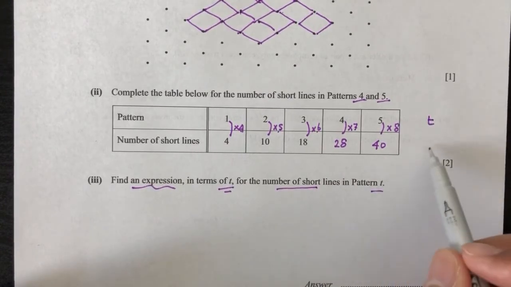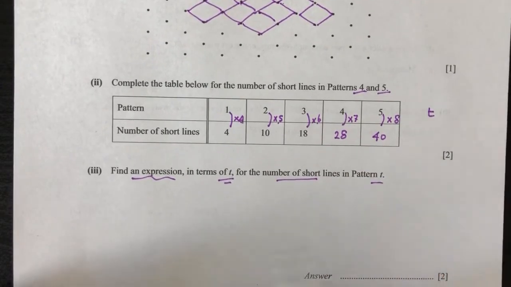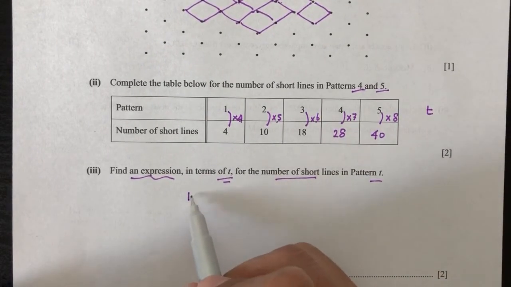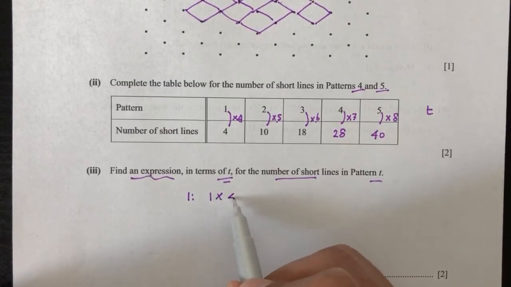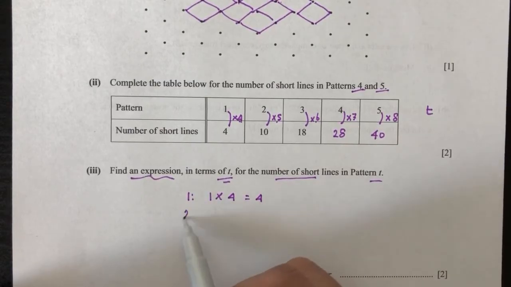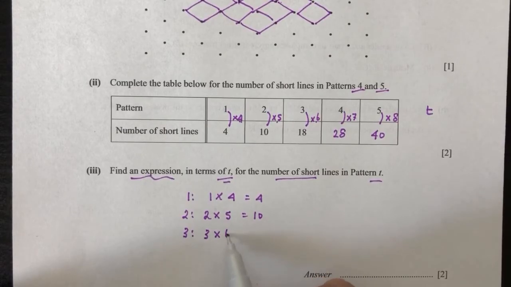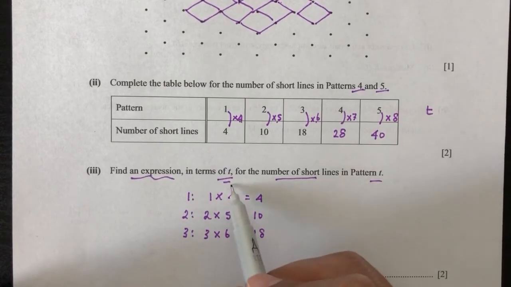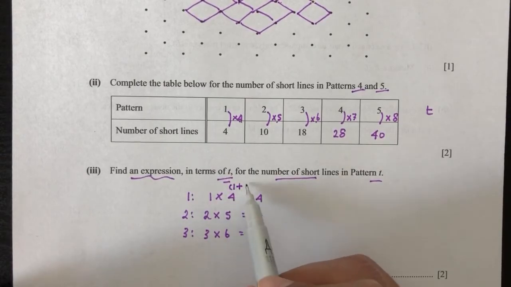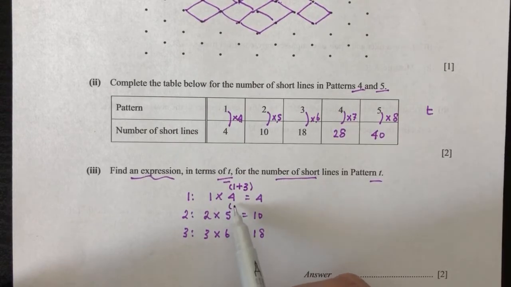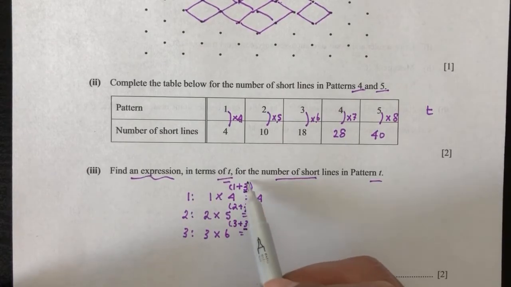If this was t, what will be this? So let's find the difference. Let's find the sequence. So in your first term, you take 1, you times 4, equal to 4. In your second term, you take 2 times 5 to get 10. In your third term, you take 3 times 6 to get 18. So as you can see here, what is this? This is 1 plus 3. This is 2 plus 3. This is 3 plus 3. As you can see, this is extra, but it is common every single time.